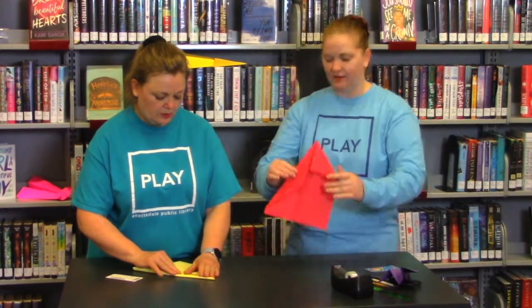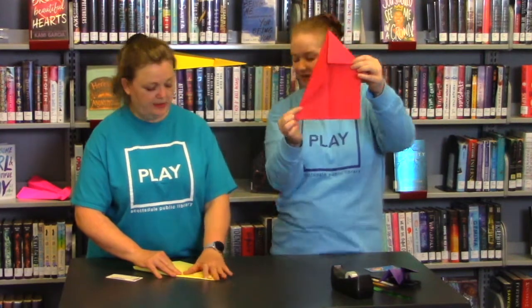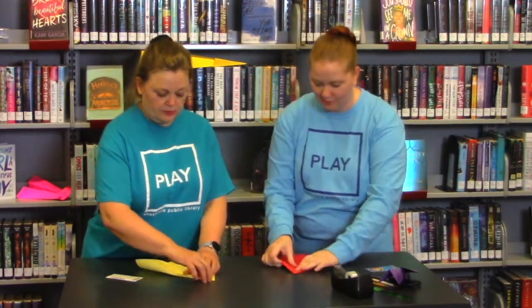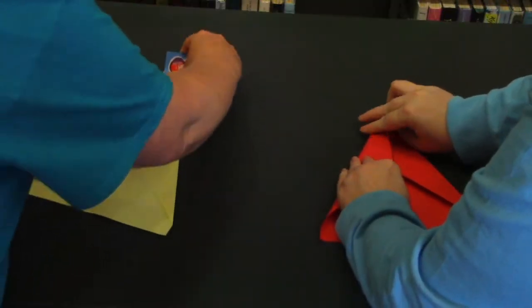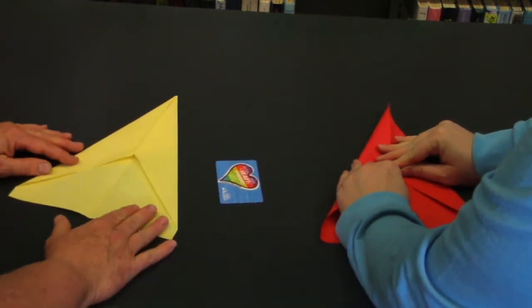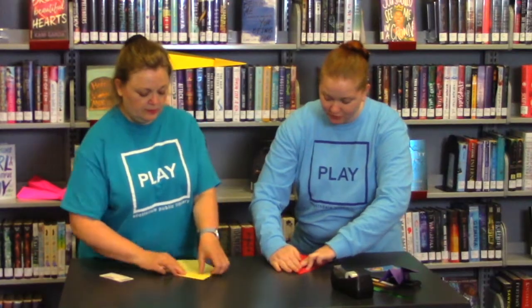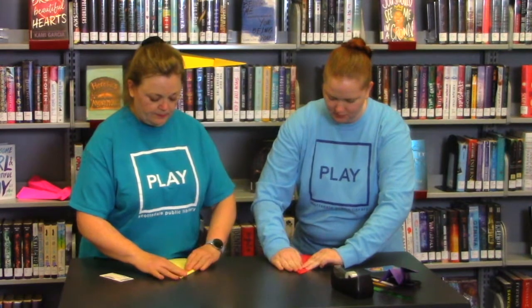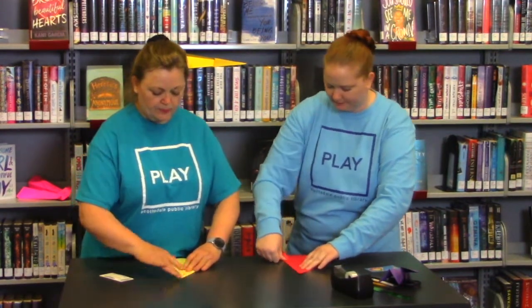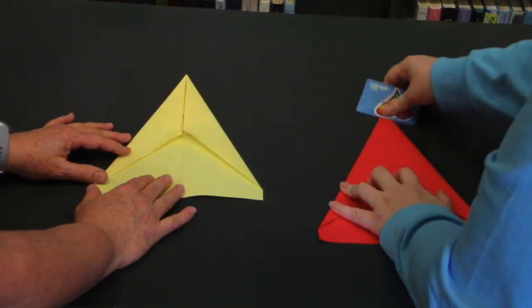So now you have it like this. And do both sides. Yep, do both sides the exact same way, just like that. That's often the case with origami. You're doing the same thing on both sides. So it's symmetrical? Yep. All right. Make your point nice and sharp.